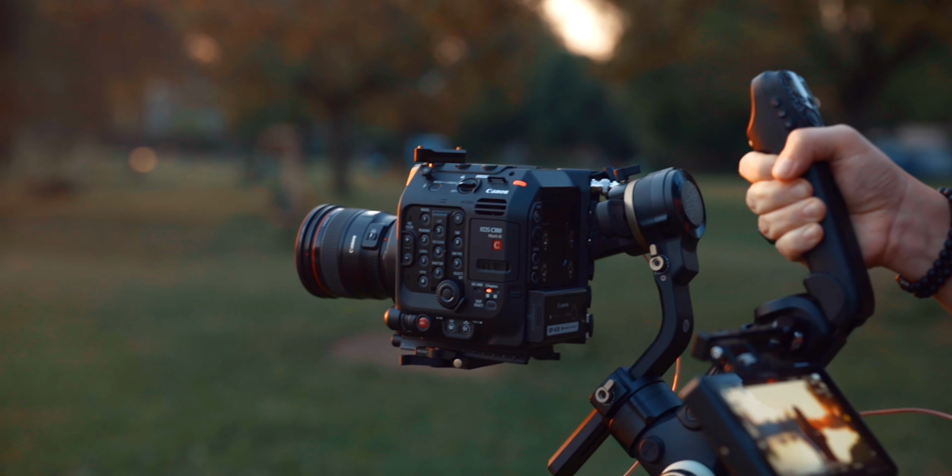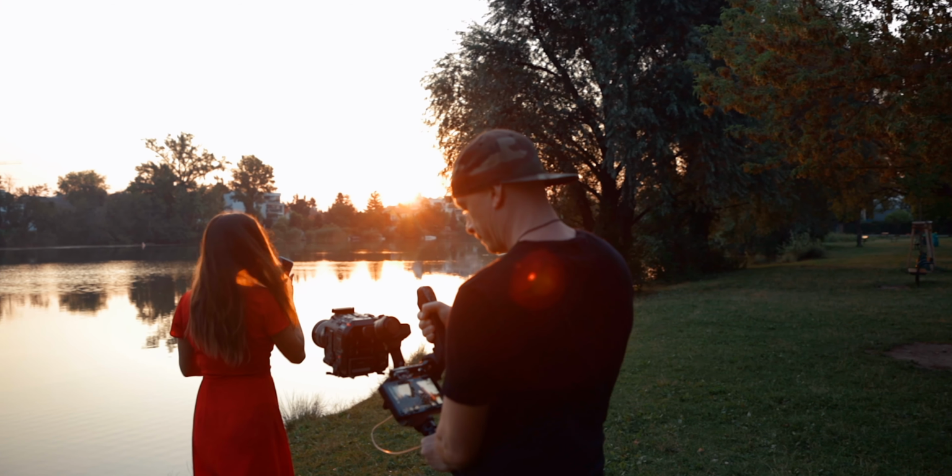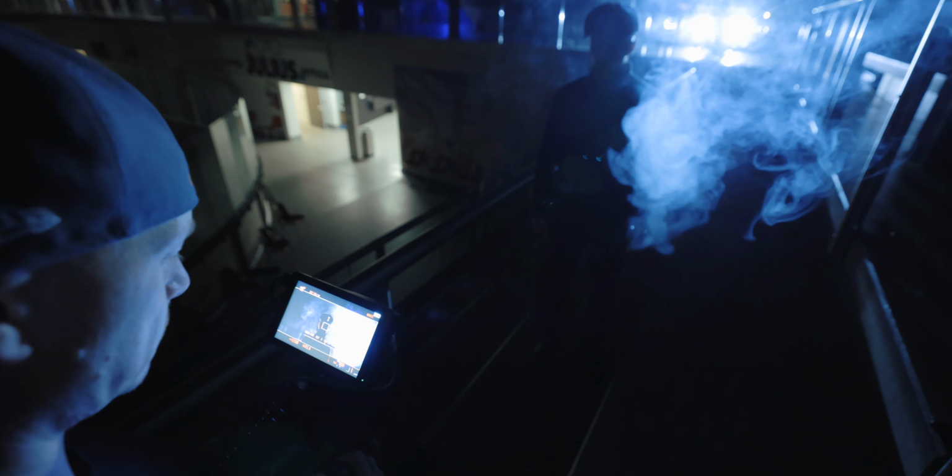Most cinema cameras actually give you the option to shoot proxies internally alongside your high quality media. So on the one card you can record 8K RAW and on the SD card you can actually record a smaller version of that file that you can then use to edit with.